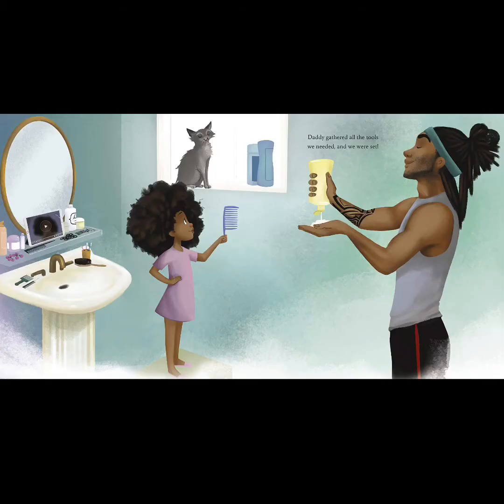Here's another somewhat realistic illustration from the book Hair Love by Matthew Cherry. The illustration was done by Vashti Harrison, and you can see the main characters right there. And even though the background is kind of washy, we still have a good idea of the bathroom setting in this illustration on this page.